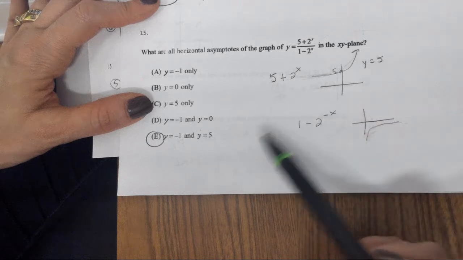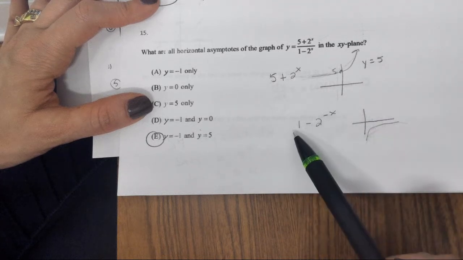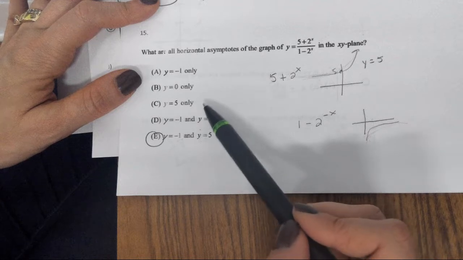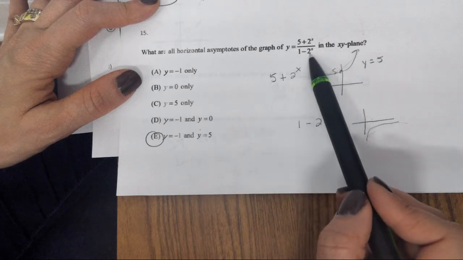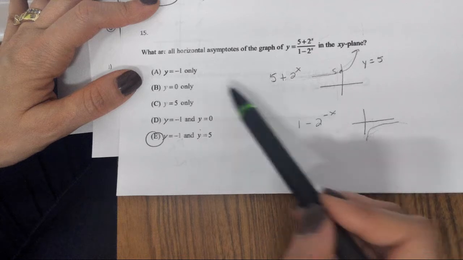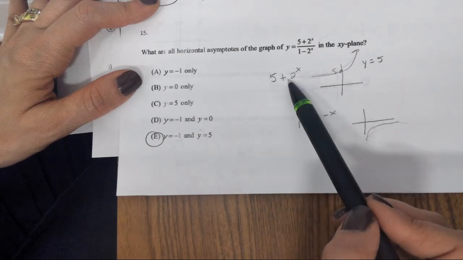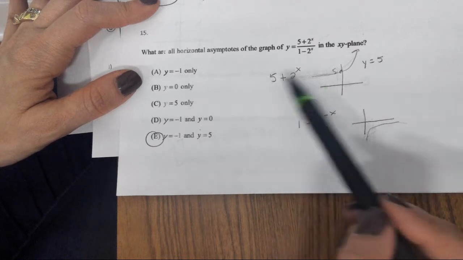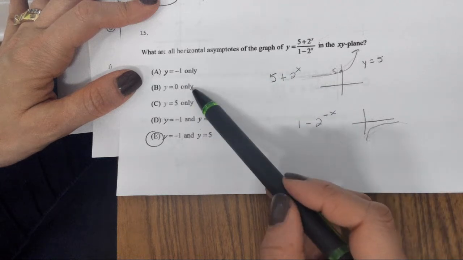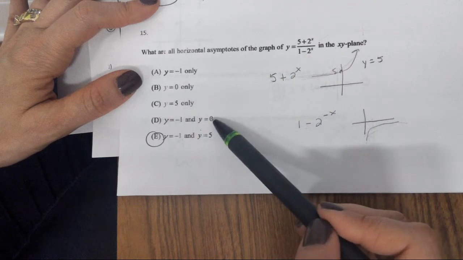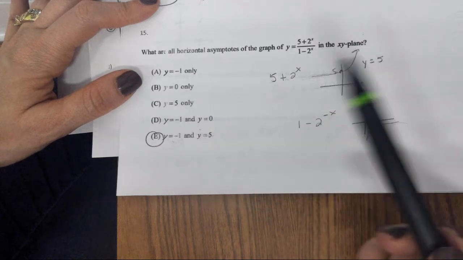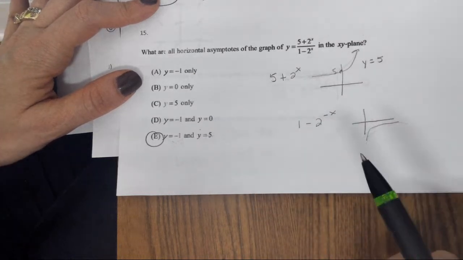So, again, you knew for sure that this had to be y equals 5. But there had to be another one here. So even if you just knew the top, by process of elimination, you should have known this is y equals 5, and there had to be another one here. So no, no, and no. Has to be this, because you knew this was true and there had to be another one. So that's another way. Think of process of elimination.